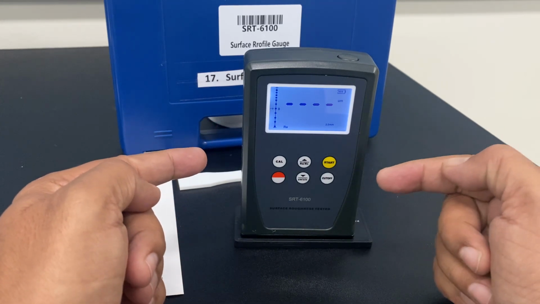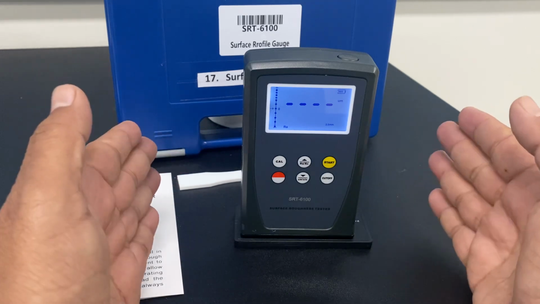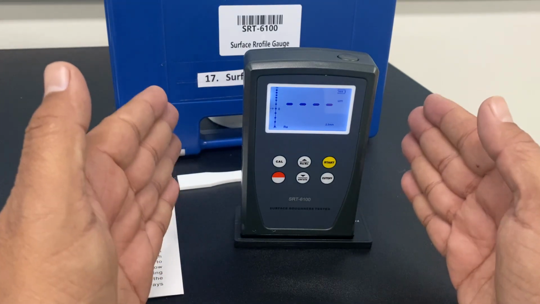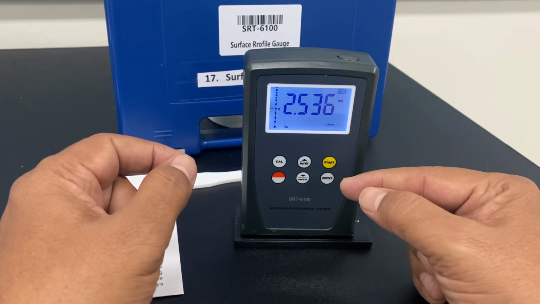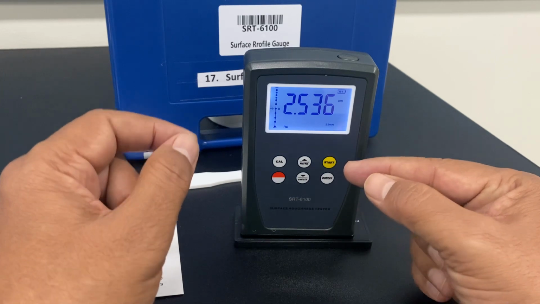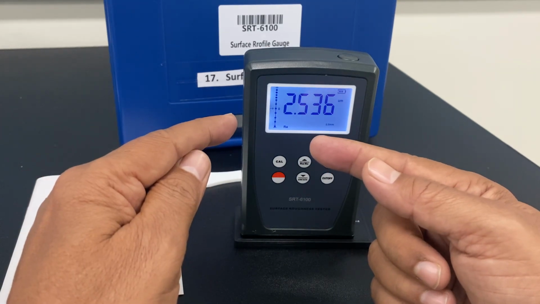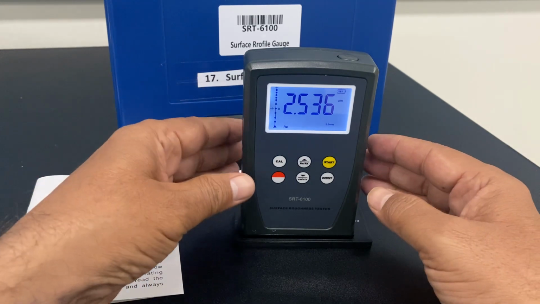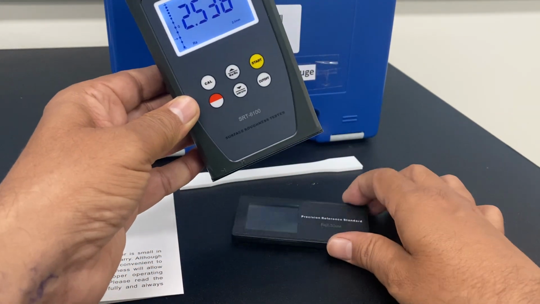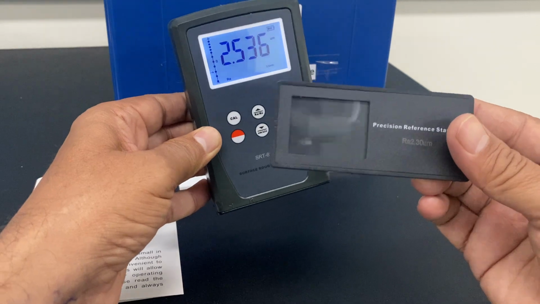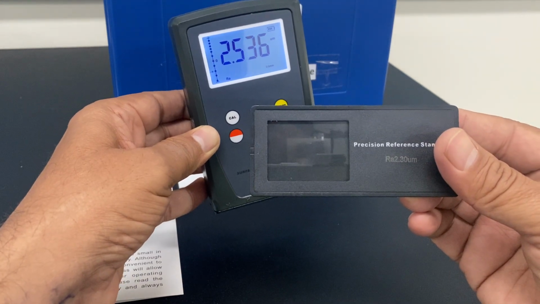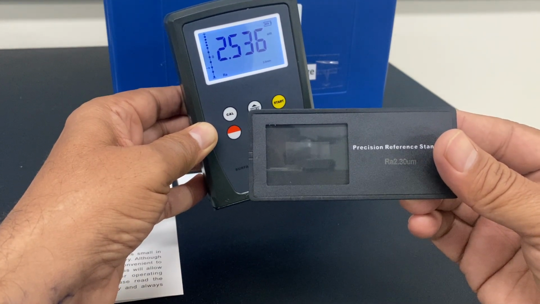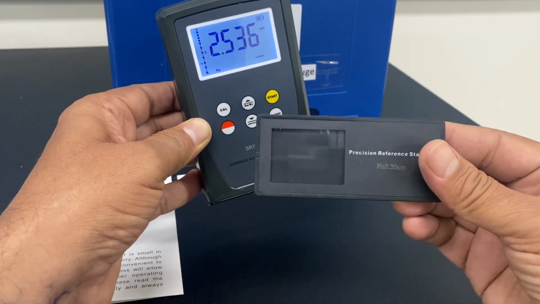Now this cutoff distance I can change, but for the time being, for this reading, I'm not making any change in the cutoff distance. Now you can see the value given by the instrument is 2.536, whereas on the calibration slide it is 2.3. So clearly I can see there is a gap, and that gap is an error gap.